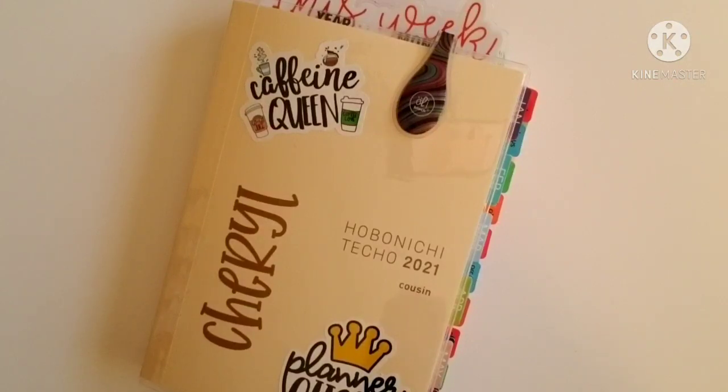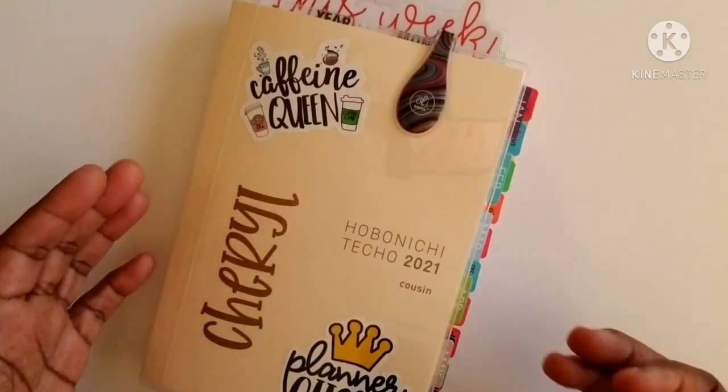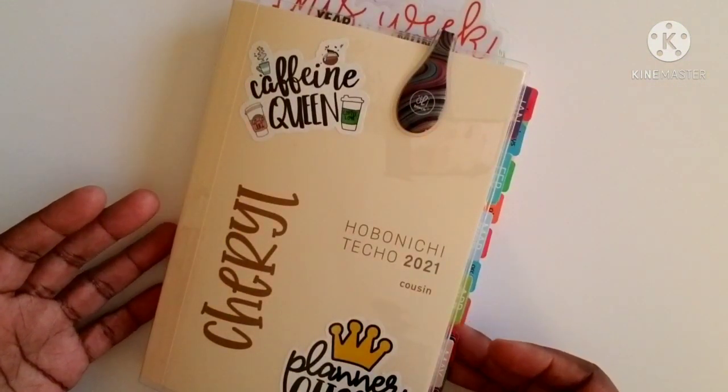I know I'm a little bit late with this, but I am going to just do a real quick flip through of my January pages and just let you see how my month and my weeks turned out in my Hobonichi Cousin. And I have it out of the cover today.